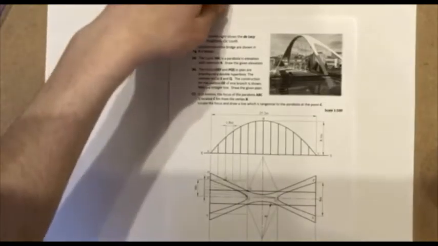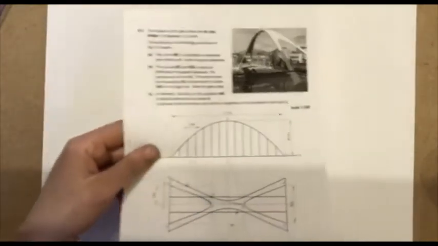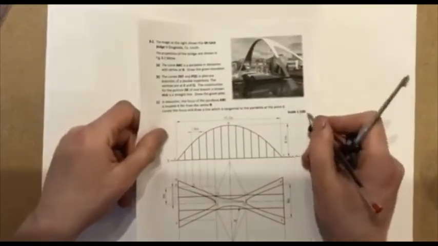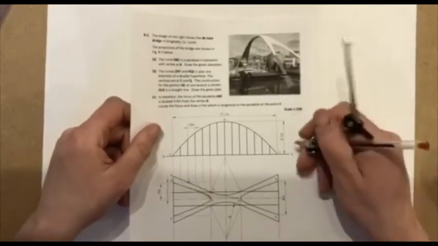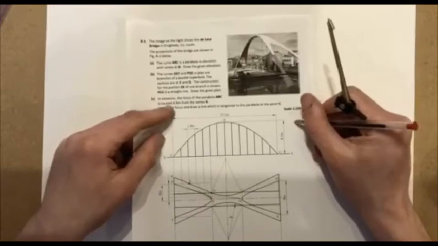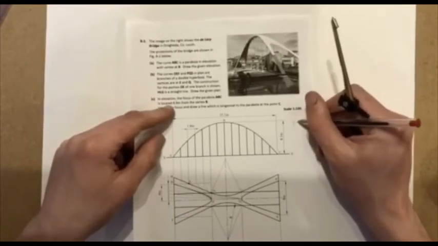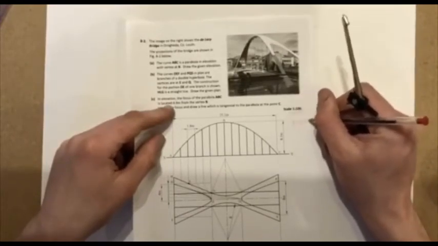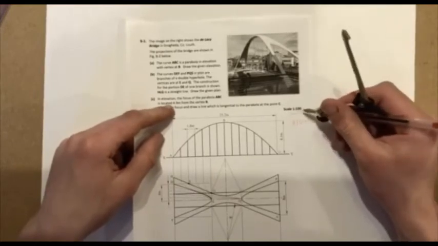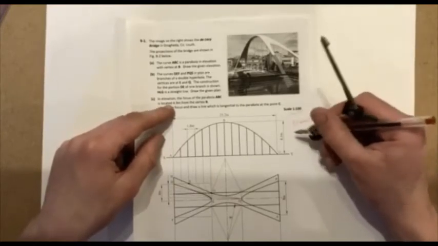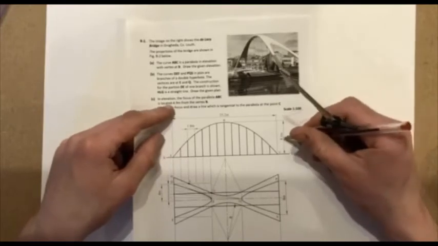Okay. So let's start this question off here by drawing the curve ABC, a parabola in elevation with the vertex at B. Draw the given elevation. One thing just to have a look here is our scale. It tells us our scale is 1:100, so that's nice and handy for us. So for argument's sake, if I have 8.1 meters, that is 8,100 millimeters. So I'm going to divide that by 100, so that gives me 81. So my millimeters there is 81.